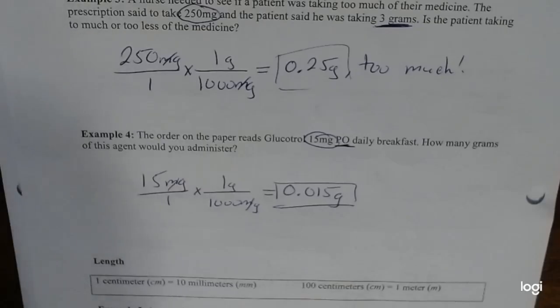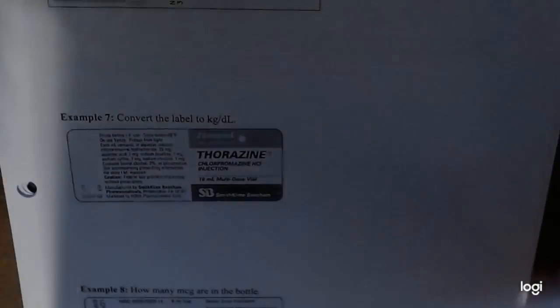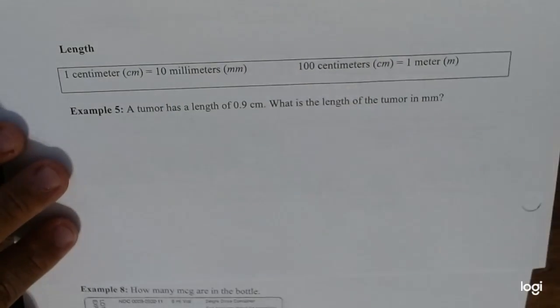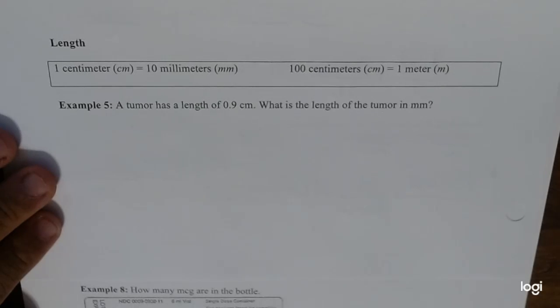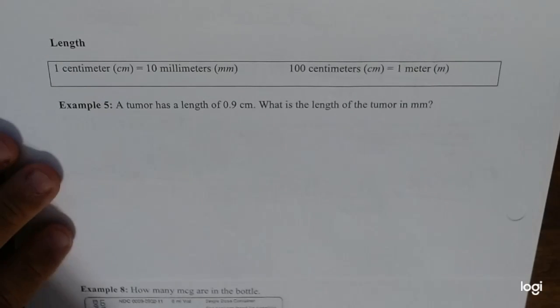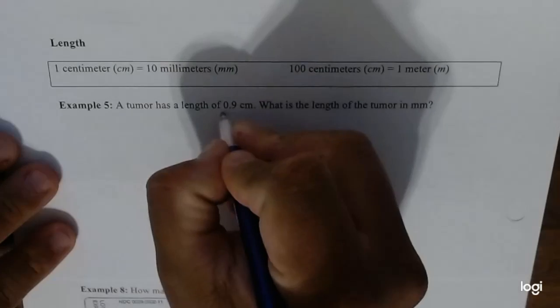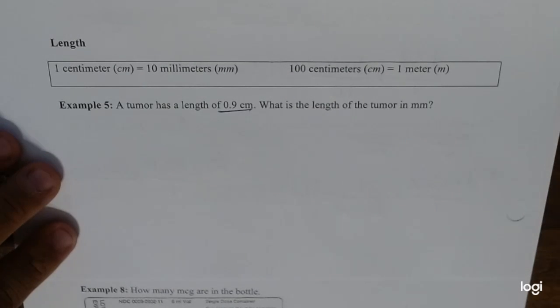All right, the last part for this section is length. Again, these are the most important lengths you're going to be dealing with. So 1 centimeter is equal to 10 millimeters, and 100 centimeters is equal to 1 meter. So, for example, a tumor has a length of 0.9 centimeters. What is the length in millimeters?